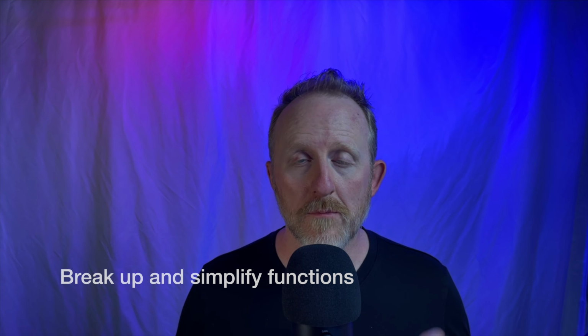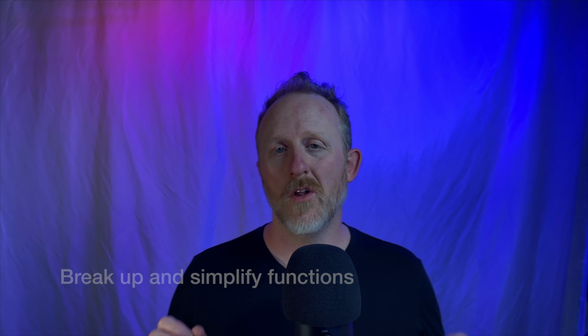Technique number 3, break up and simplify functions. Long monolithic functions are just harder to understand and maintain. By breaking them up into smaller, more focused functions, you can improve code organization and readability. Each function should have a single responsibility, which makes it easier to comprehend, but it also makes it easier to test too. Additionally, breaking up functions makes them more reusable, so you can use them in different parts of the code base.